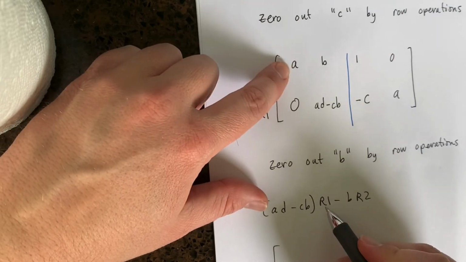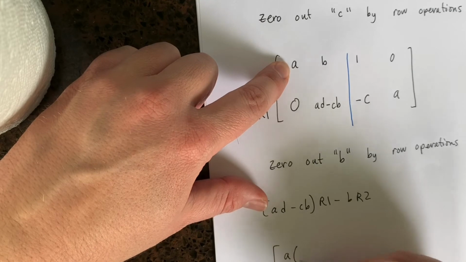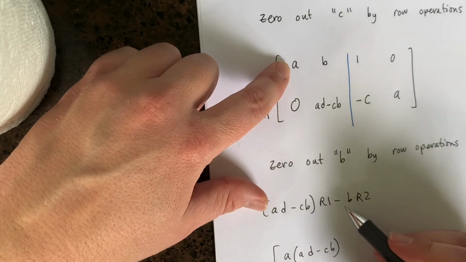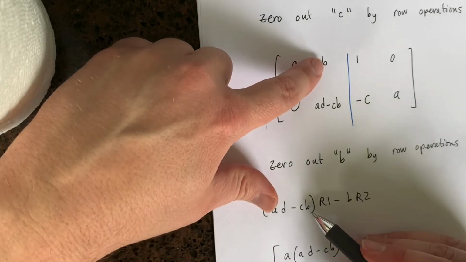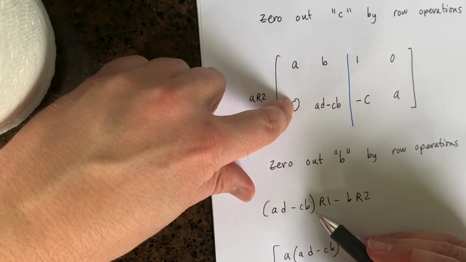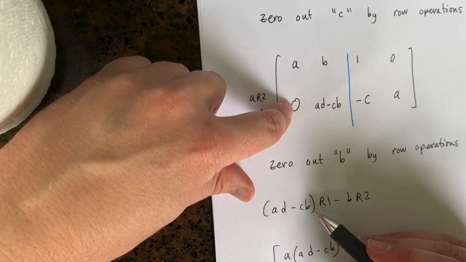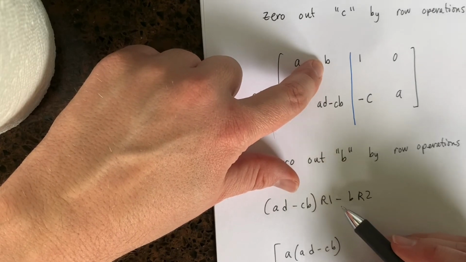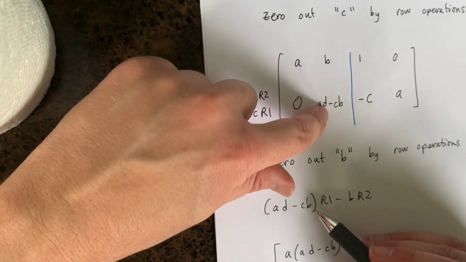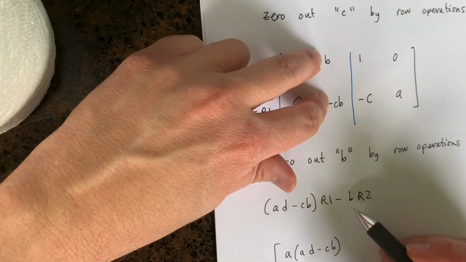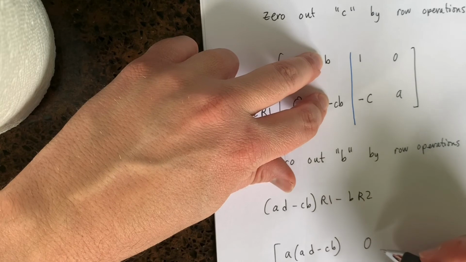So A, which is row 1, times AD minus CB. Minus B times row 2, that's 0. So this times row 1 minus this times row 2 should be 0 here. You can check that.